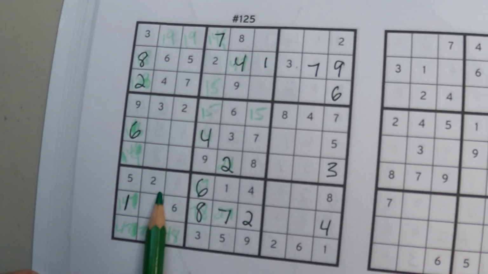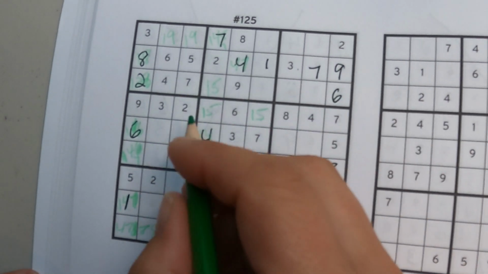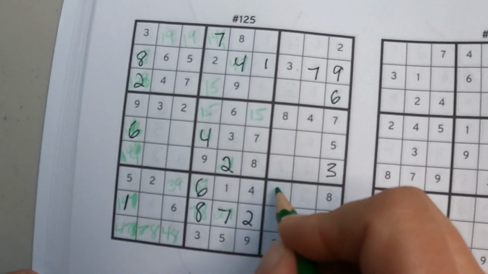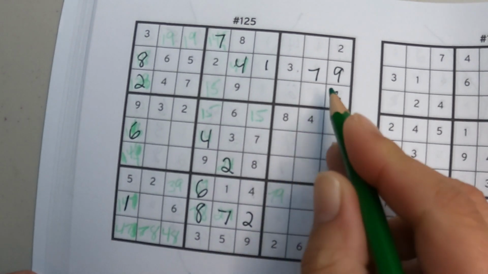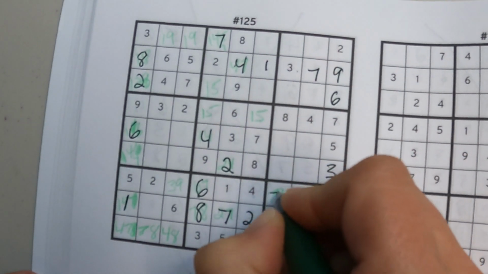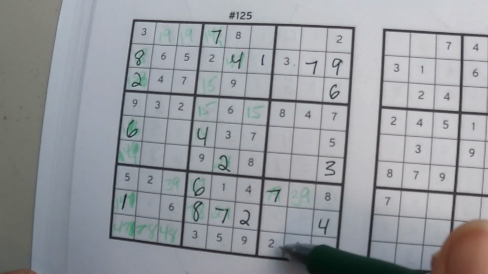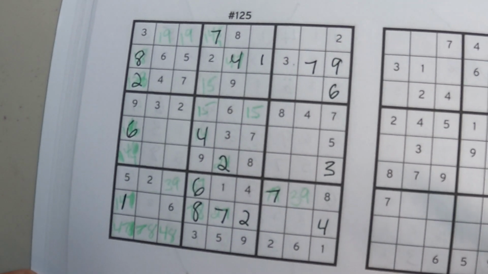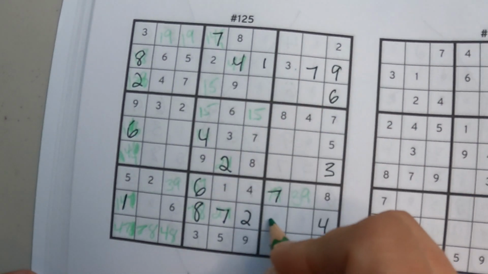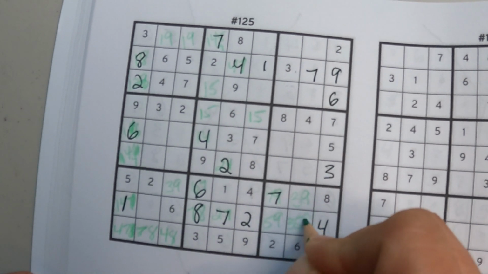If we look at this row, we've got 1, 2, we're missing 3, 7, and 9. Get a 7 here, so 3, 9. 3 here, so 7, 9, and a 7 here, so 3, 9, and that means the only place our 7 can be is here. If we do this box now, looks like we're missing 3, 5, and 9. We've got a 3 there, so 5, 9, and no help here, 3, 5, 9.